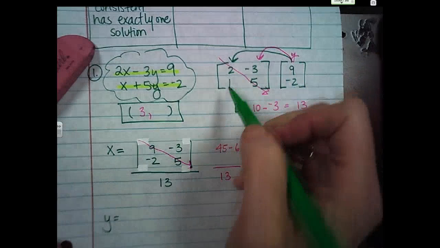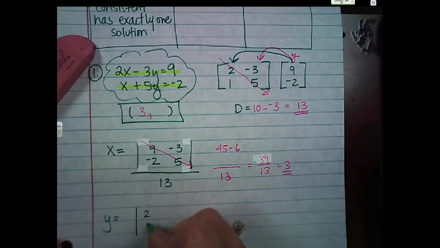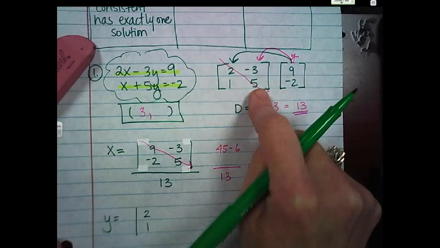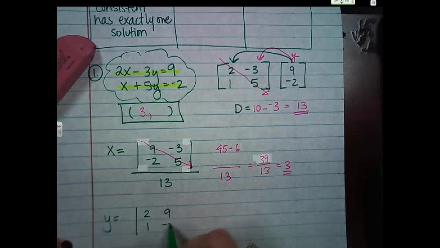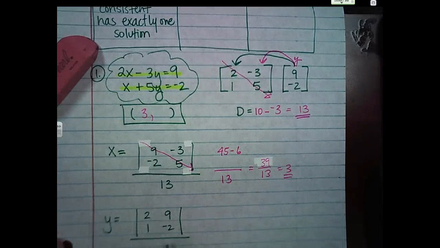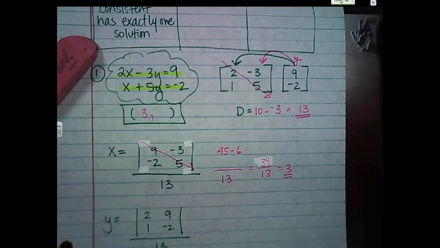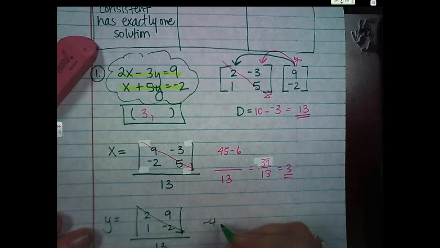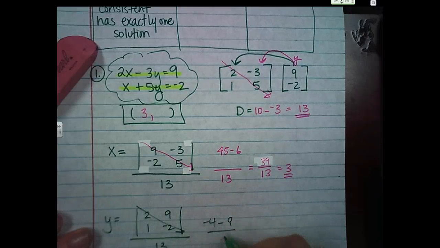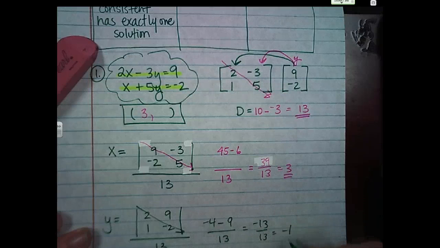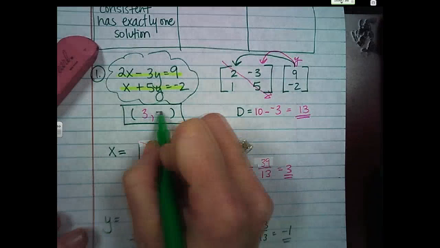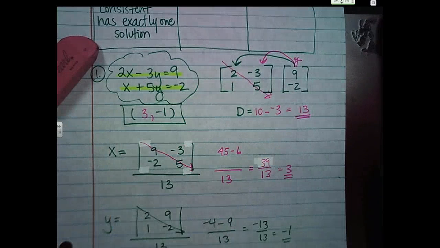So the x column stays the same, 2, 1, but because I'm finding y, I replace the y column with the answers, 9, negative 2, and the denominator is still 13. So now you find the determinant again, which would be negative 4 minus 9 over 13. So negative 13 over 13 is negative 1. So 3, negative 1 is your solution. That's the point that intersects.